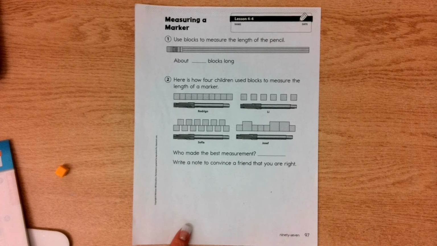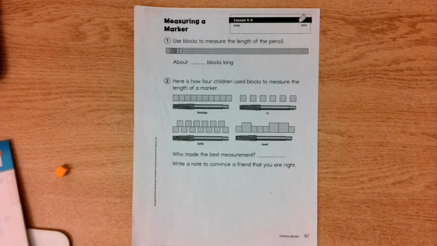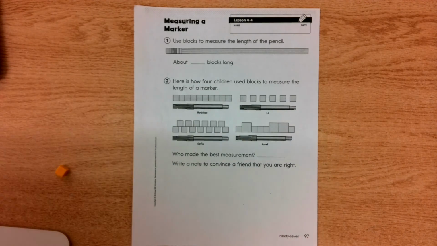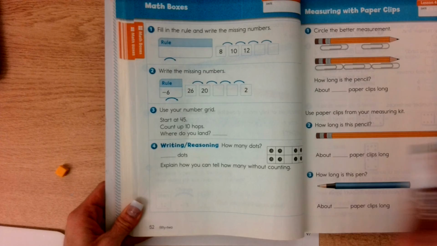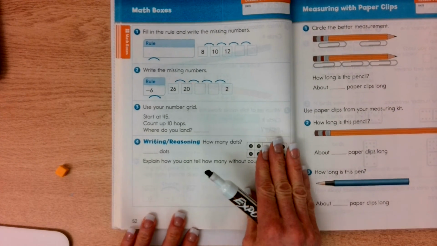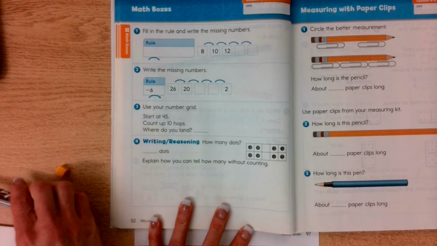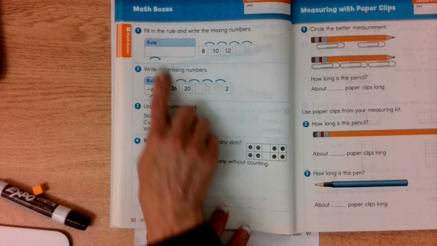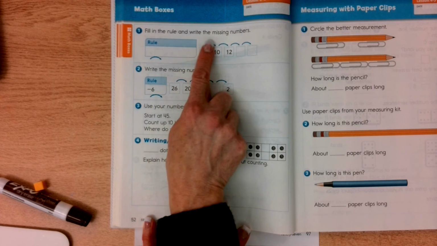All right, perfect. And again, this will be an activity in Seesaw. And then I believe we have one more, page 52. So page 52 in your student notebook, and this is just math boxes. So this is a quick review. So I'll read it quickly for you. If you need to pause and come back, you may. Fill in the rule and write the missing numbers.